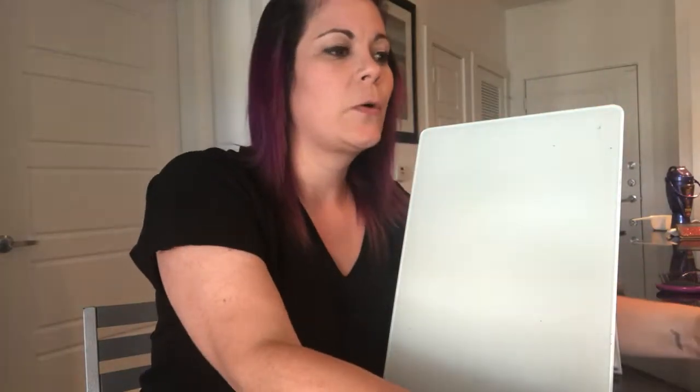I kind of want to put my computer over here so I can look this way instead of behind me. So try with me, hopefully it doesn't fall.